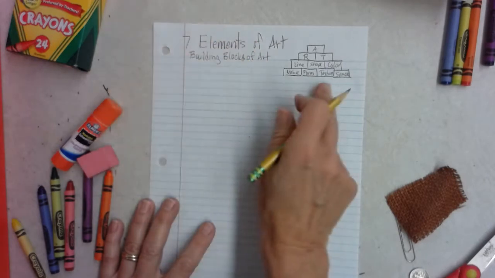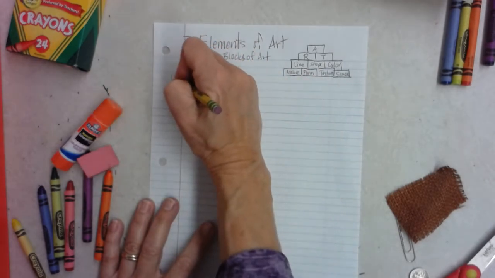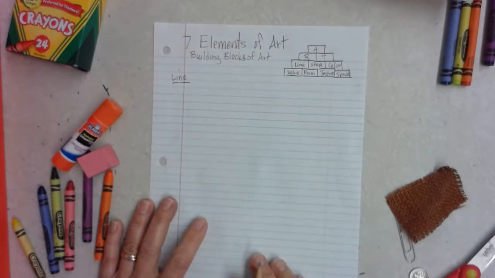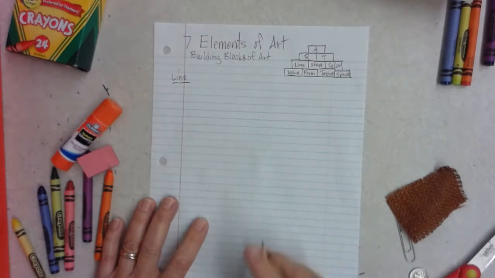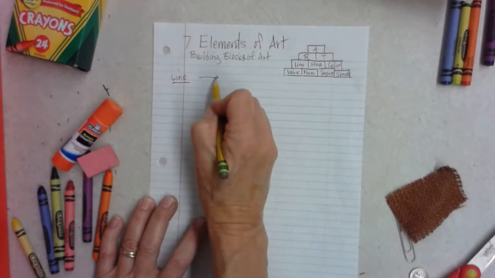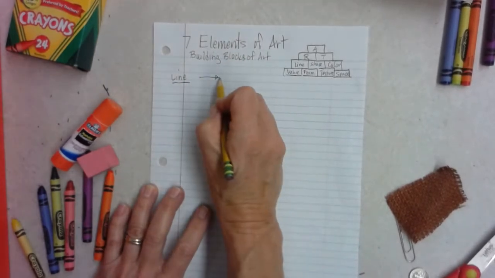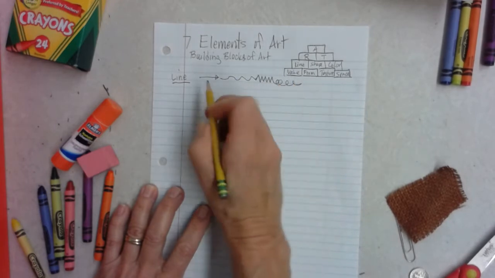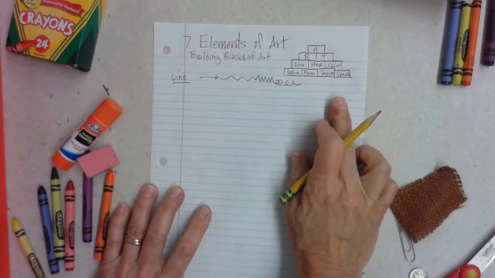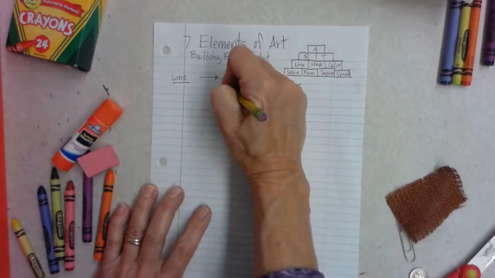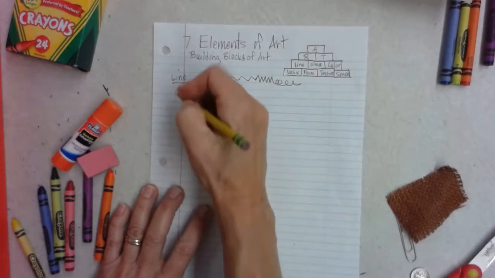So the first one is, which one? Line. So we're going to do line. Let me just underline that. Okay, a line is a continuous mark or a moving point in space. So we've got a dot, right? And then when we move it, we create a line. So we can have a wavy line. We can have a zigzag line. We can have a swirly line. Okay, I want you to give me examples of a line. So at least 3. And remember, there's lots of different kinds of lines.